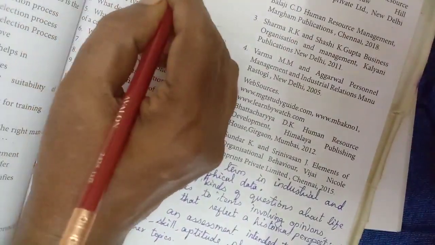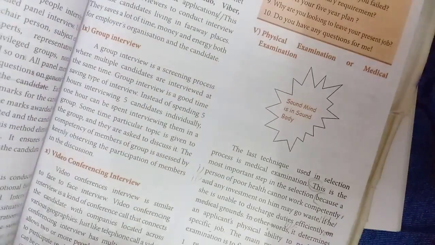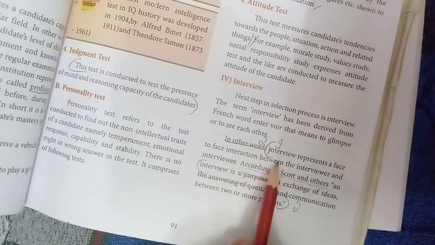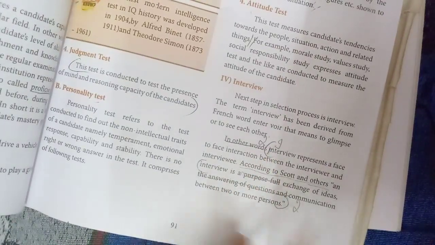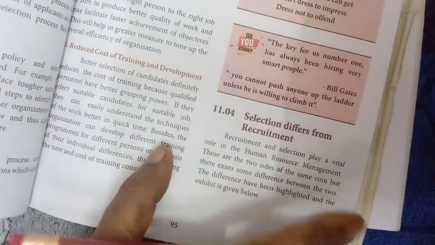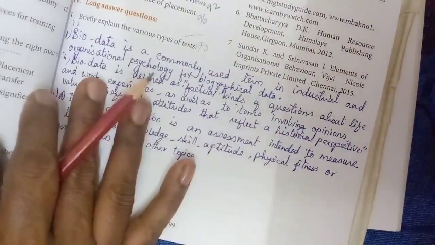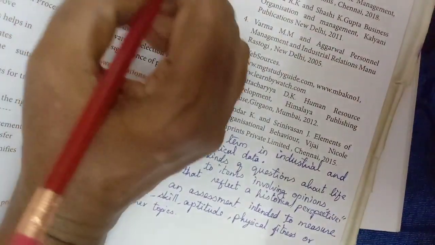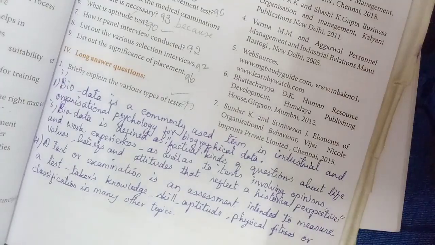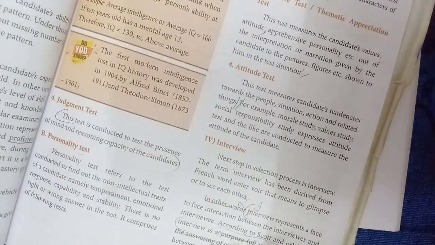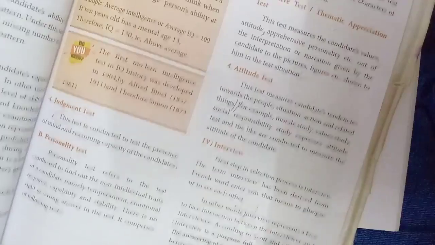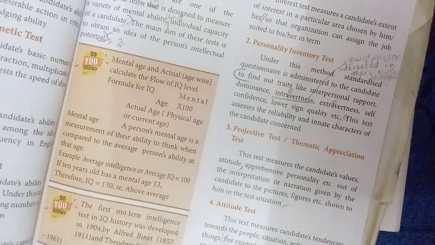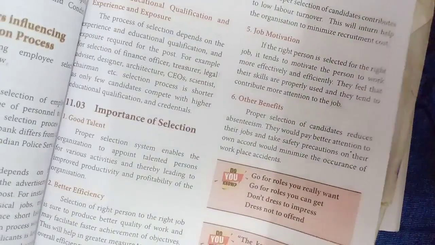What is an interview? Page number 91. See the last paragraph, interview. Mark up to here. Intelligence test, which we have learned today, page number 91. Intelligence test, fully.